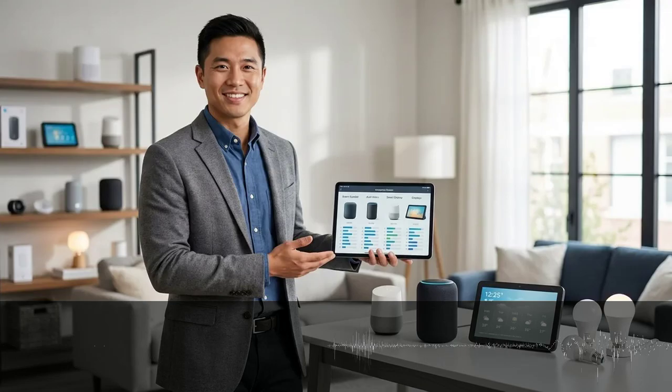Third, test automation logic by building a mock routine in your platform. Create the if-then statement you want without the physical device present and verify your platform actually supports that trigger action combination. I've seen countless cases where devices technically worked but couldn't trigger the specific automation the homeowner wanted because the platform didn't support that sensor type as a conditional trigger. Check community forums for real-world compatibility reports. Reddit's home automation and home assistant communities surface integration issues manufacturers don't advertise.